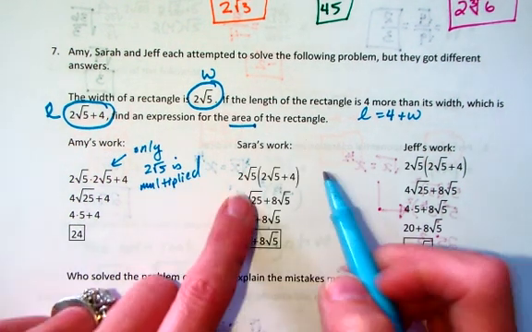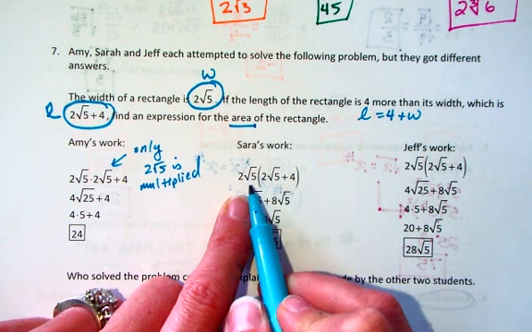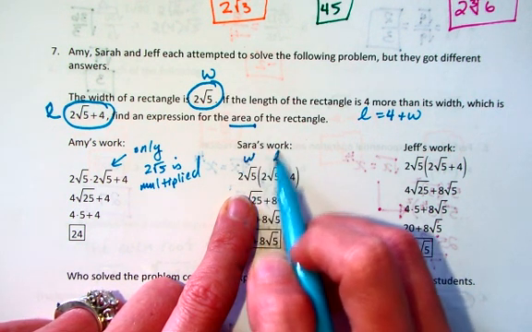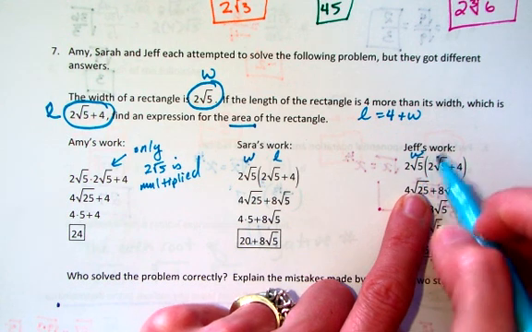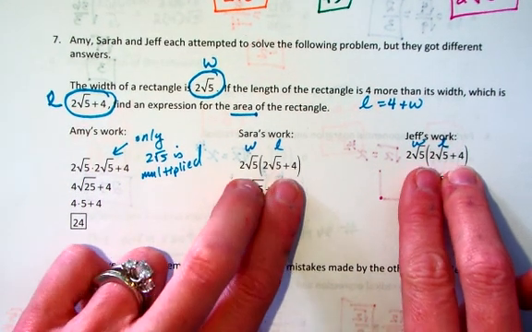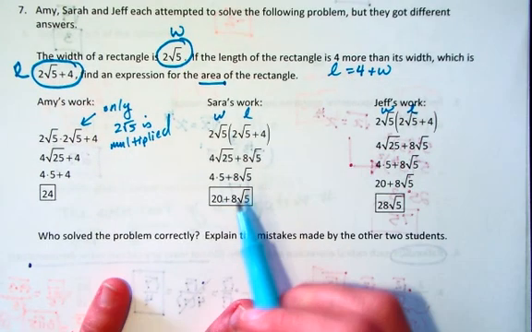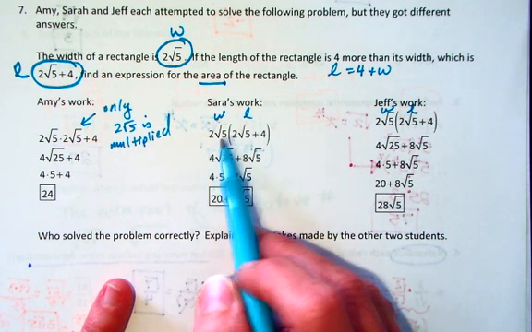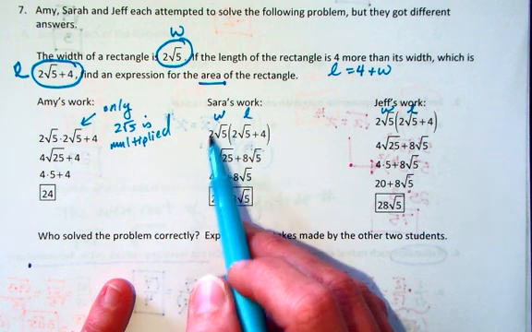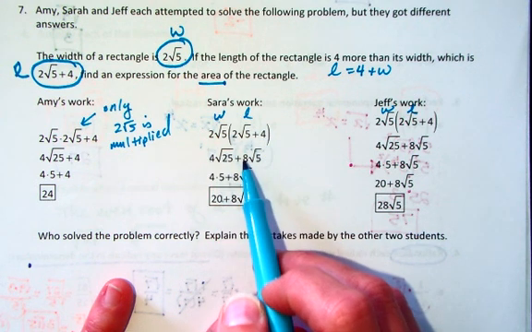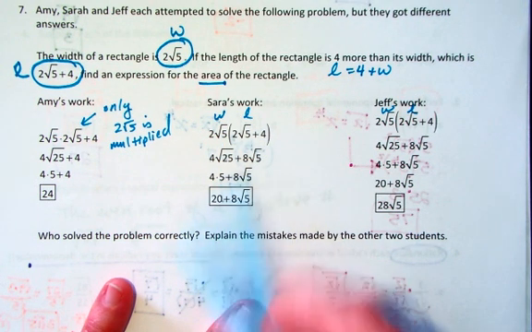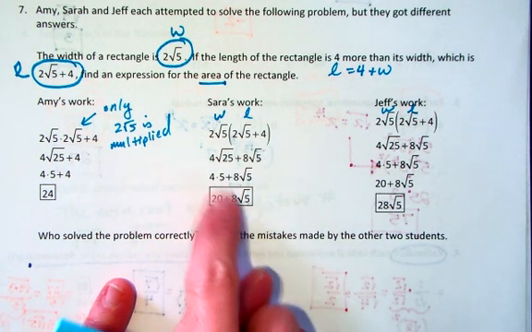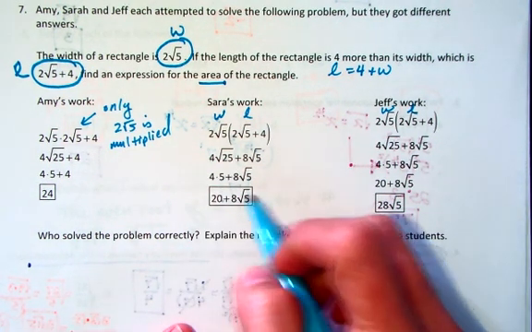Okay, let's take a look at Sarah. So Sarah looks good. This is my width, and this is my length. Here, same thing. This is my width, this is my length. So these two start off both right. Let's keep going. For this one, we need to distribute. So here, 2 times 2 is 4. Root 5 times root 5 is root 25. 2 times 4 is 8, and root 5 has nothing to multiply by. This looks good so far. 4 times root 25 is really 4 times 5 is 20. This is the right one.